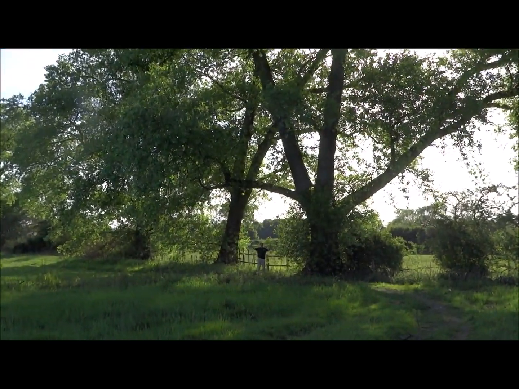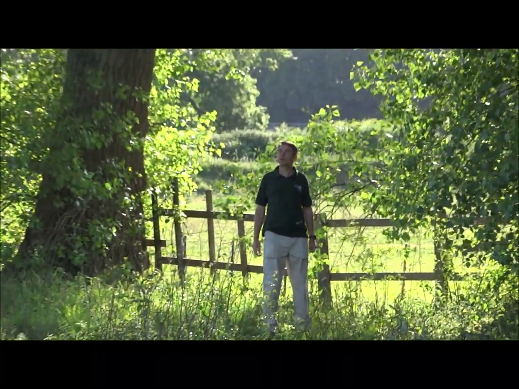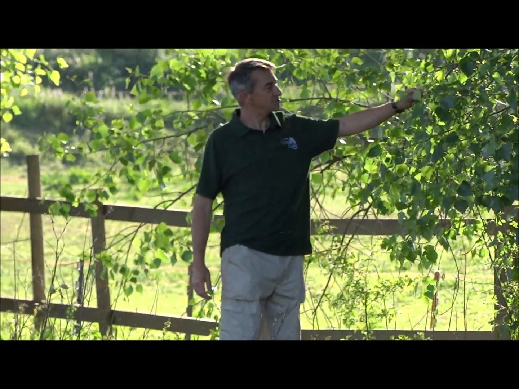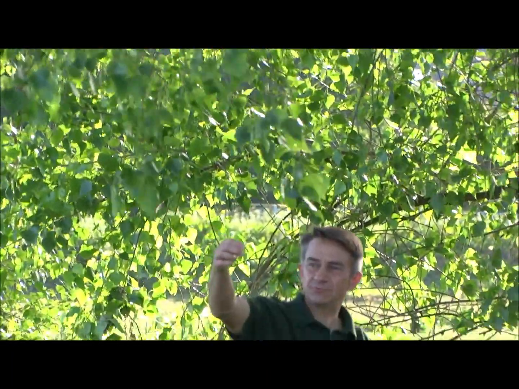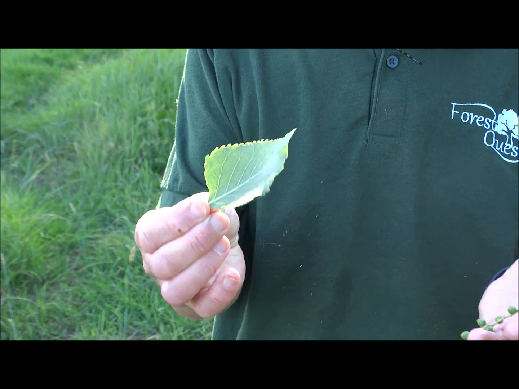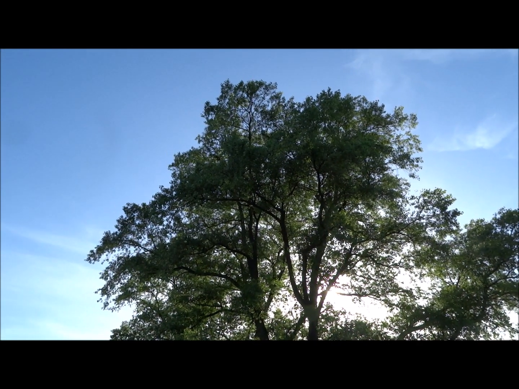Hello! So this is the last tree. It's a massive black poplar tree. Look at the size of it. Lovely leaves. They are triangular in shape. I'll bring one over to you so you can see. Also at this time of year it's got these seed pods on it. So there we go, the leaf of a black poplar and the seed pods that are at this time of year. Black poplar.